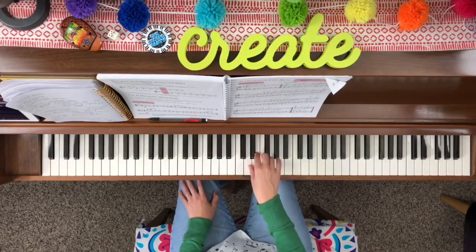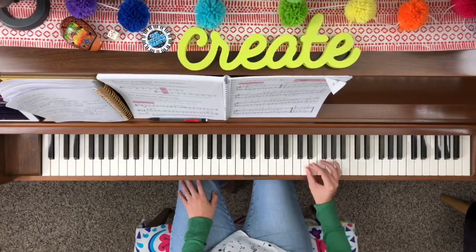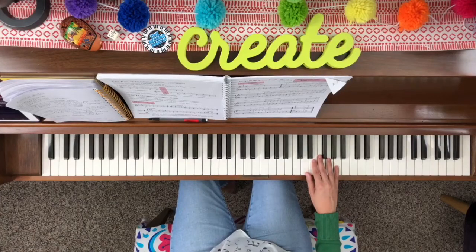Let's play it again. But look what it actually says there. Second time, octave higher. So after we played that D that's tied, we're actually going to go up to this D, okay, and start it over. So here we go. 1, 2, 3, ready, and play.